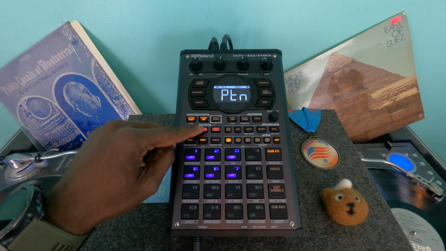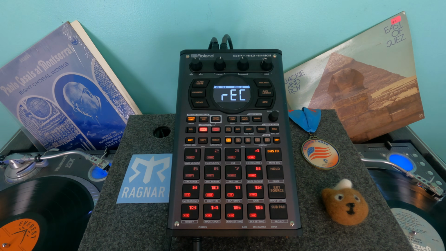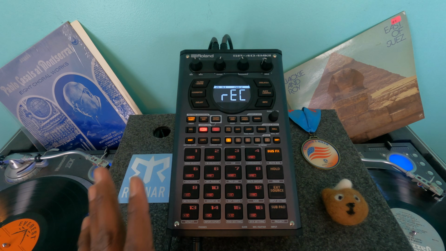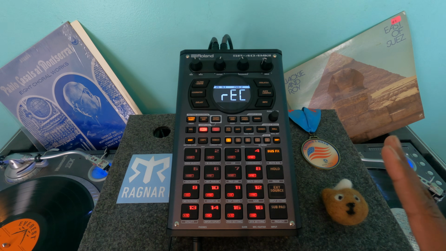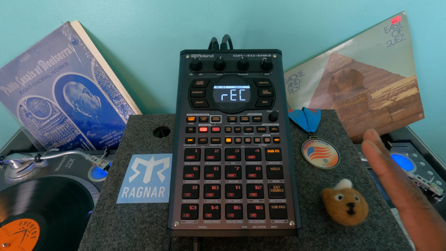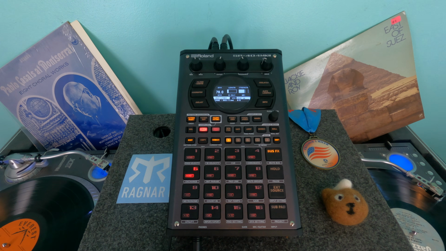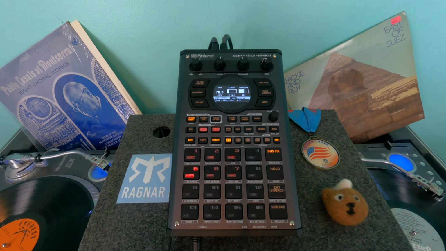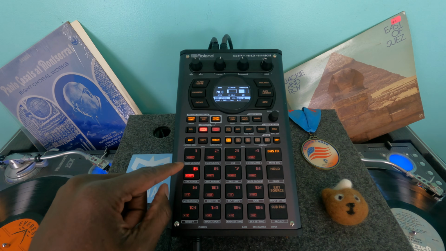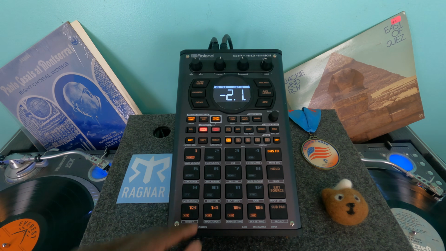So I'm going to go into record. And when you hit record from being in that mode, pad mute mode is going to disappear. So I'm going to hit this pattern, go into real time, and hit it again.